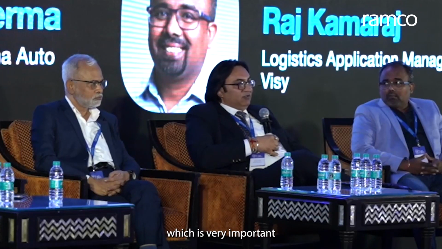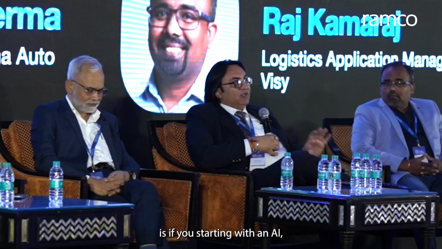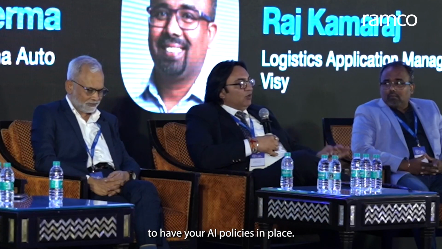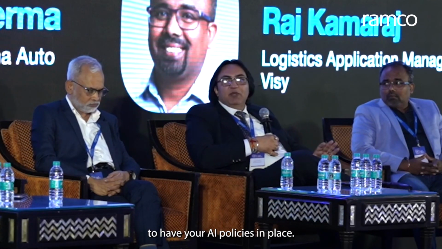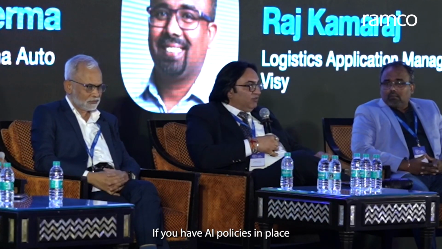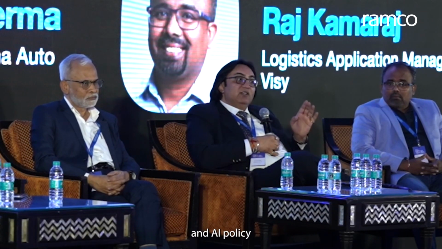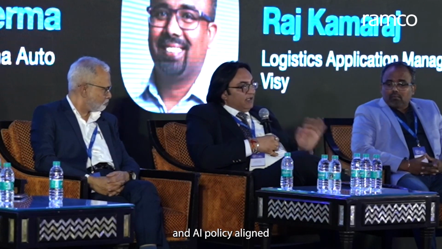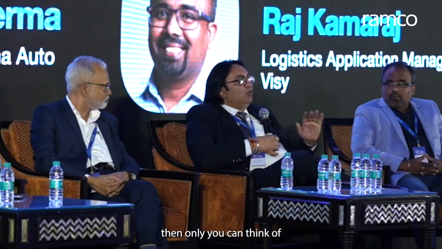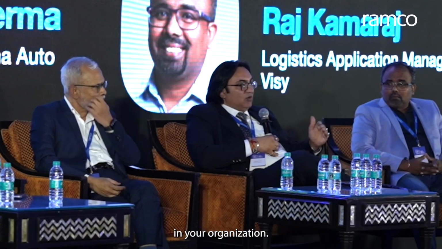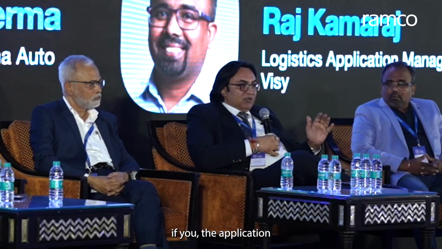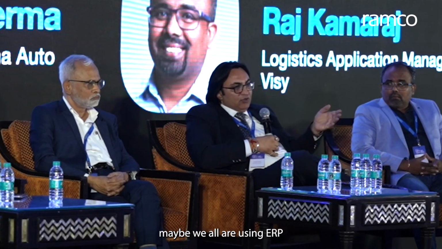The second very important thing, if you're starting with AI, is to have your AI policies in place. The AI policy has to be aligned with the cyber security policy. If you have a cyber security policy and AI policy aligned, then only can you think of transformation in the organization.